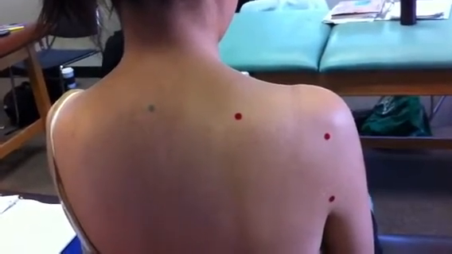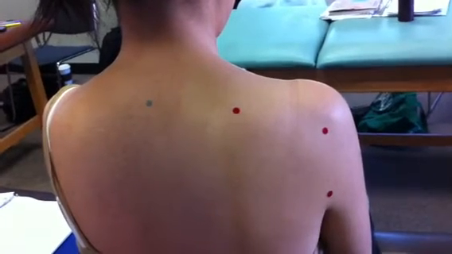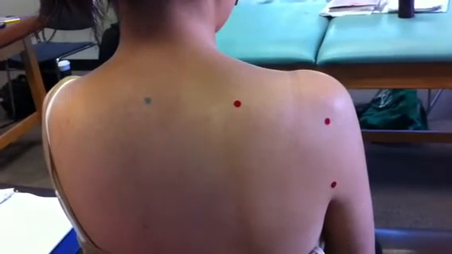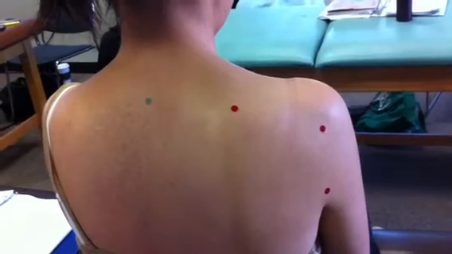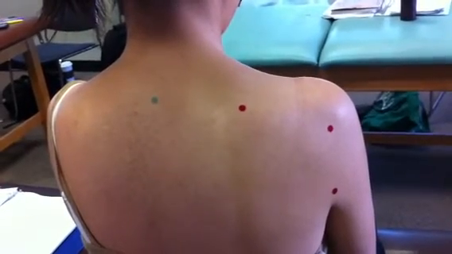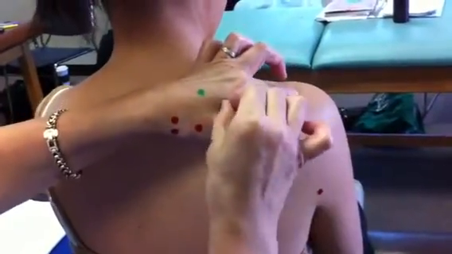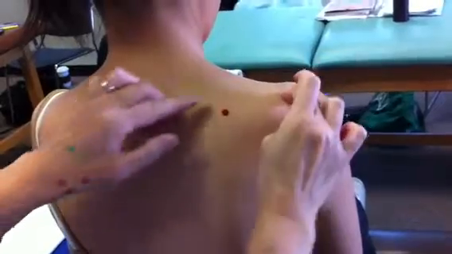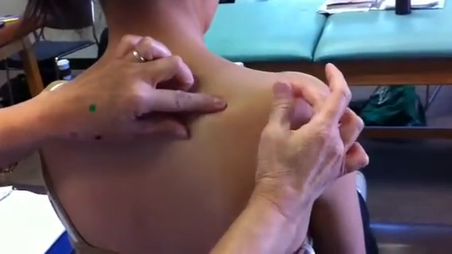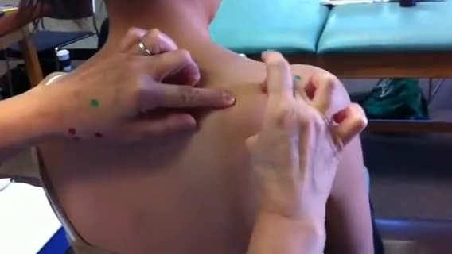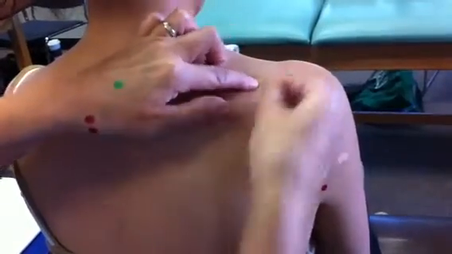12. In the center of the suprascapular fossa, directly above SI11. When the arm is lifted, the point is at the site of the depression. Okay, so let's locate it anatomically first. The lateral end is large intestine 16. So this is the medial end. So the midway should be small intestine 12.